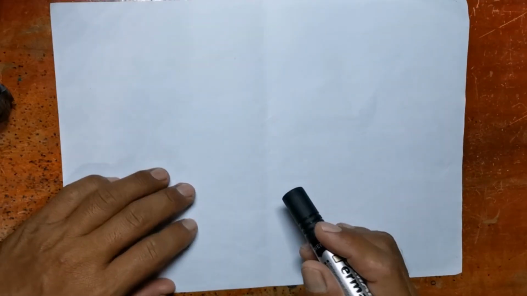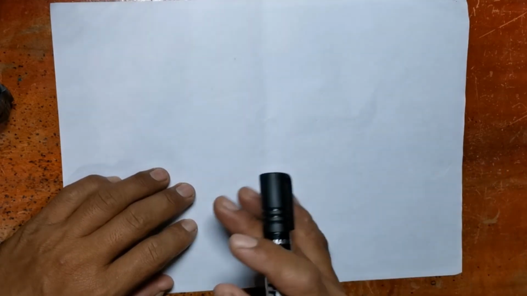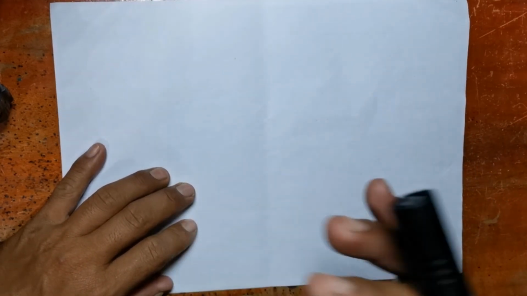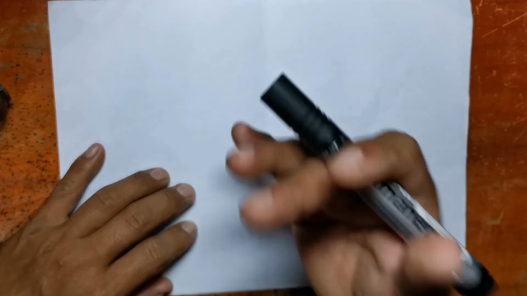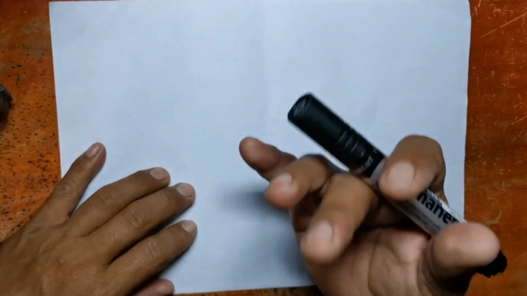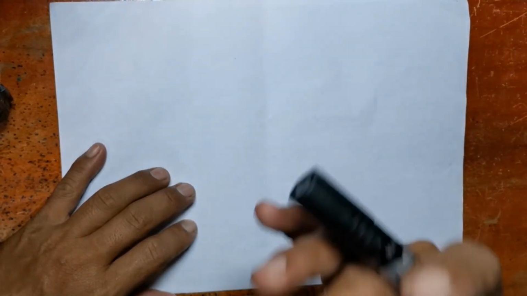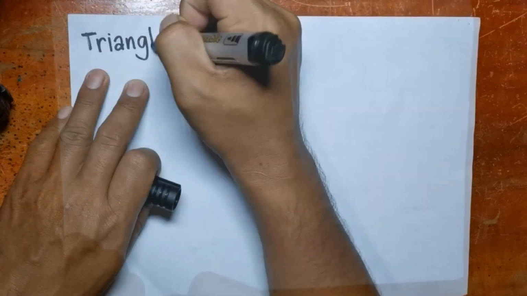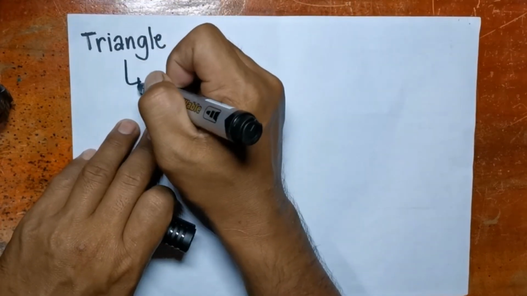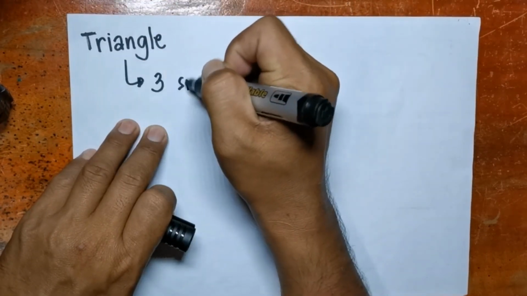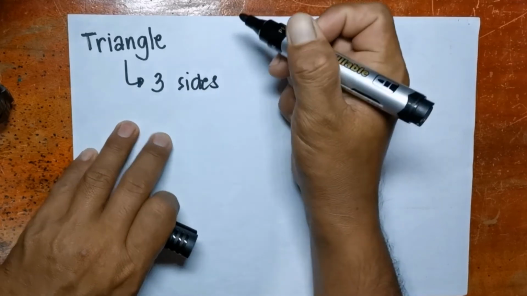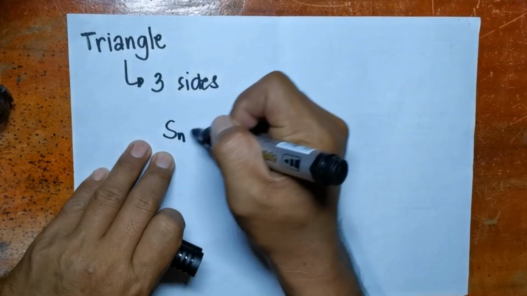Now, as I've said earlier, this theorem also applies for a triangle, although this theorem was derived from the angle sum theorem for triangle, but this also applies to a triangle. So a triangle has 3 sides. Then again, we have the formula.